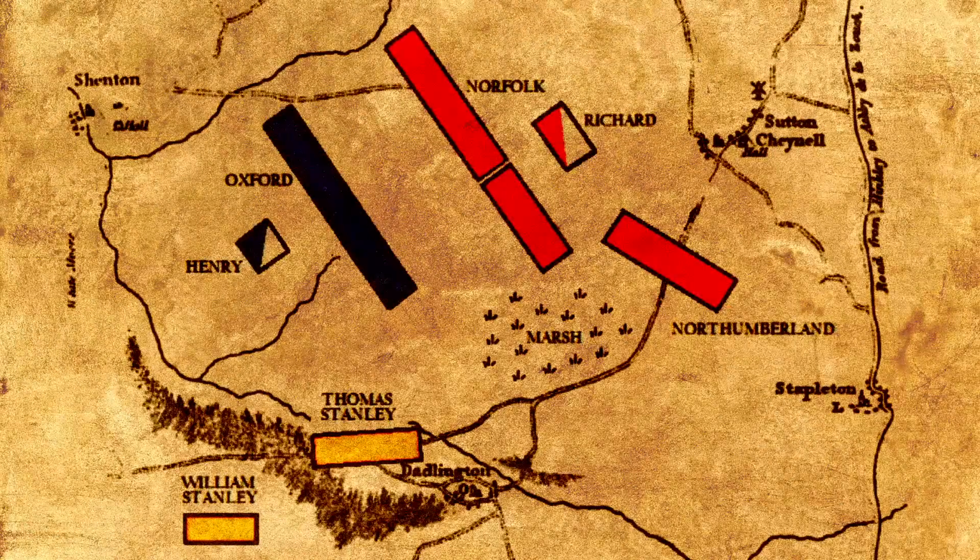These two contingents, after a short artillery barrage, then engaged one another, whilst Henry looked on in the rear, and after fierce hand-to-hand fighting, the Lancastrians started to gain the upper hand.